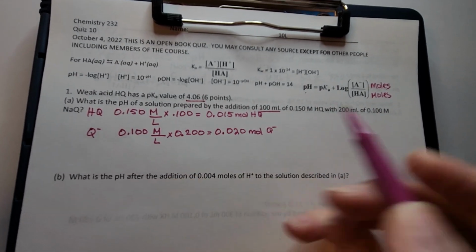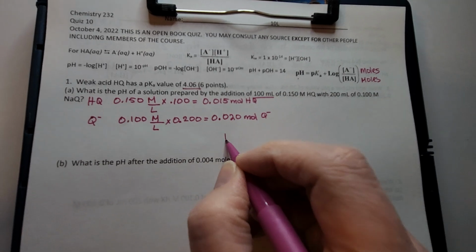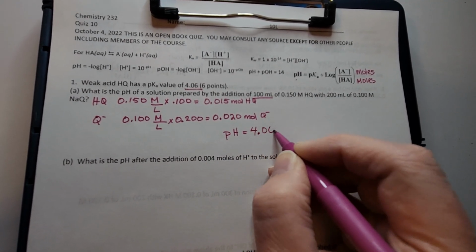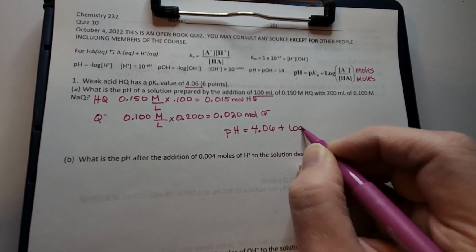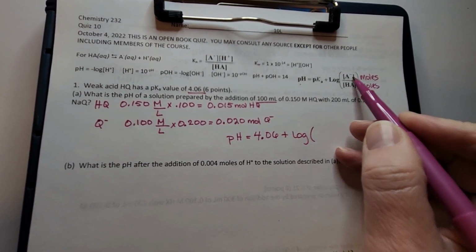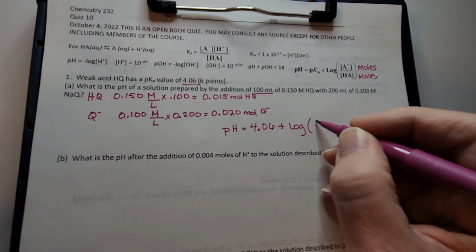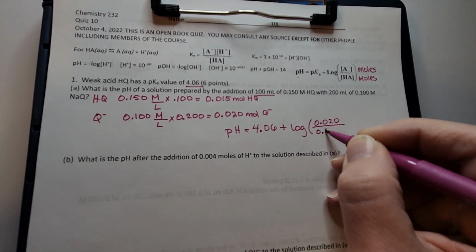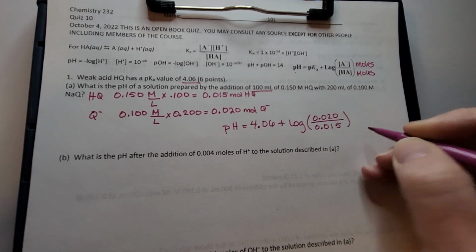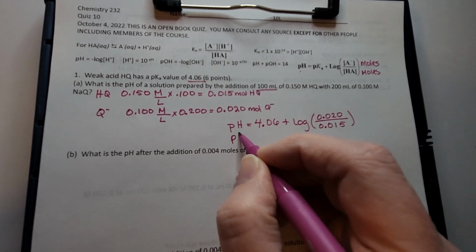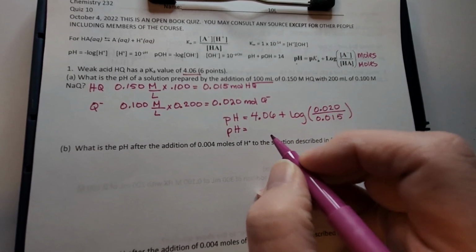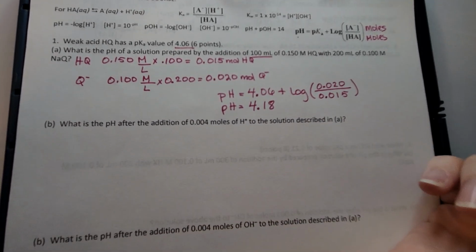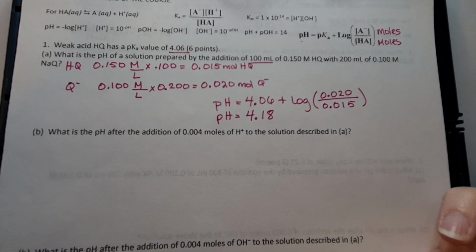So now we have what we can plug in here for our concentrations. We've got our pKa right here, so we're going to plug it into our formula. Our pH is going to equal 4.06 plus the log of, and we got to put our Q minus first on top here, 0.020 over 0.015. And this is going to give us a pH of 4.18. So that is part A right there.